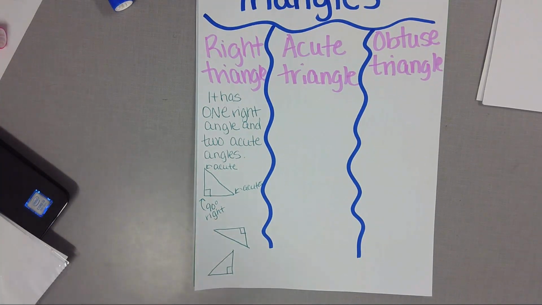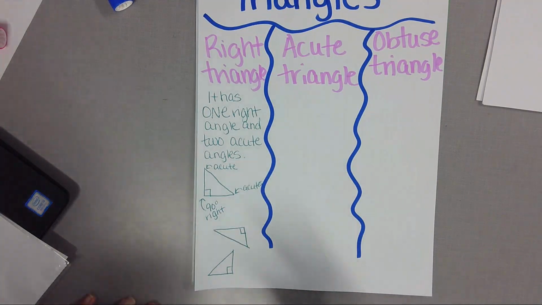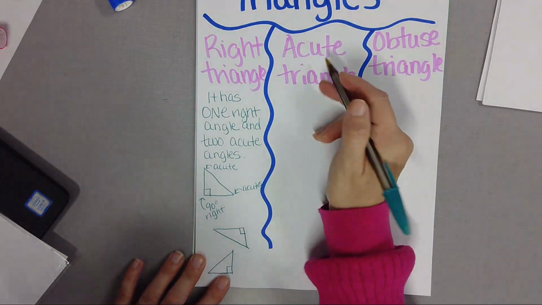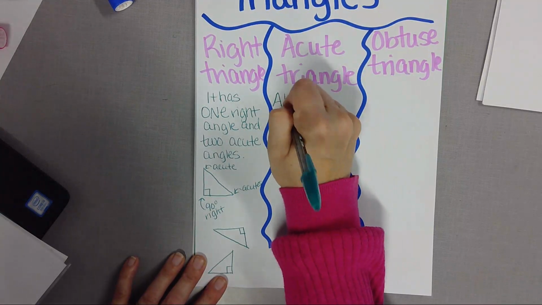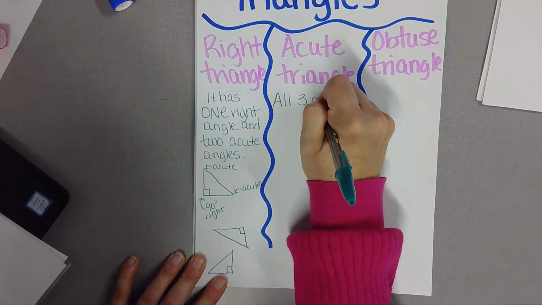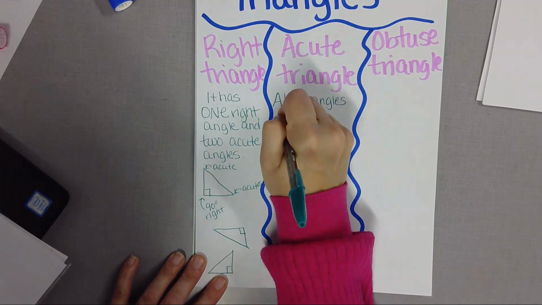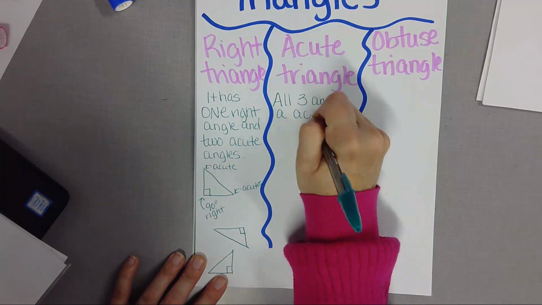So sometimes, and I know some of y'all know this because I've told you, you might have to turn your computer or your head to be able to see the angle clearly. An acute triangle has three acute angles. So all three angles are acute.